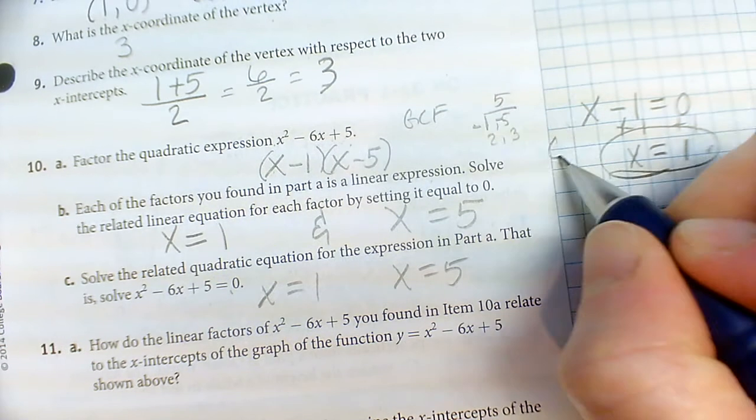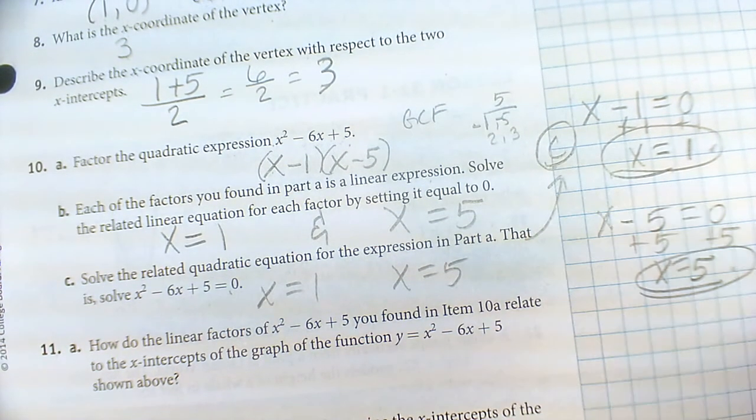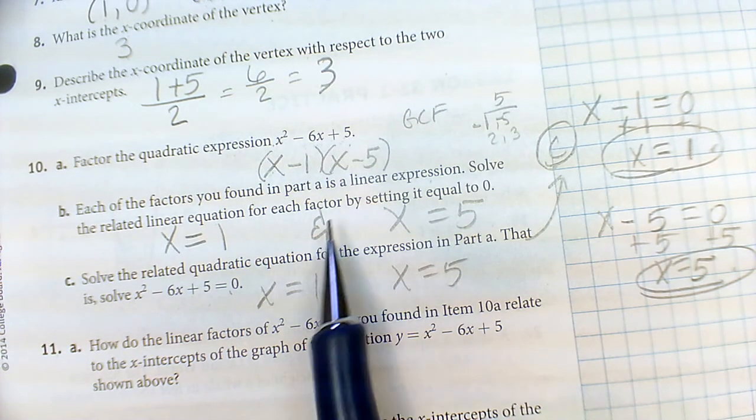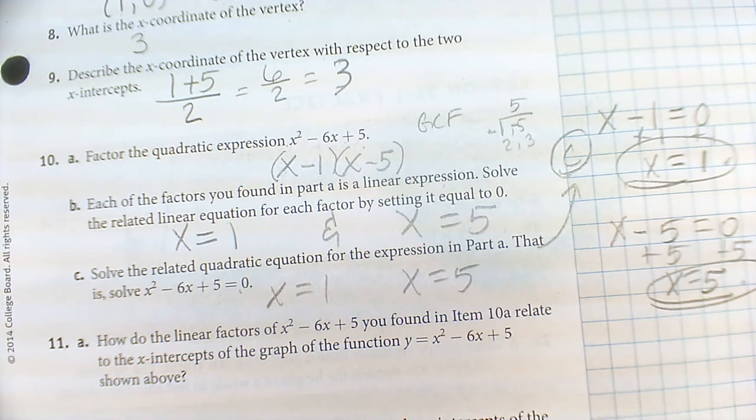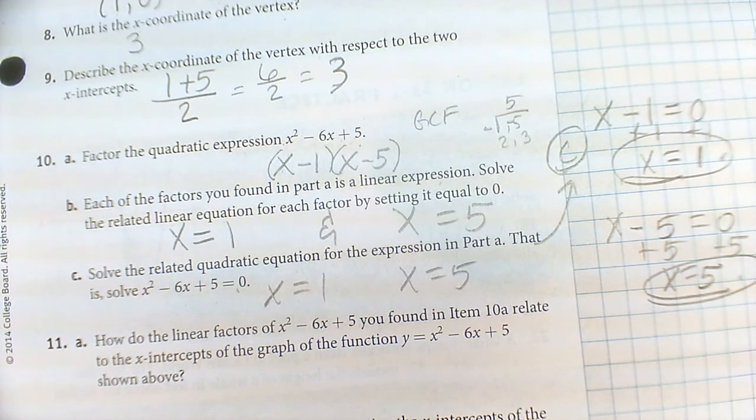Okay, sorry. This is part C right here where we actually solved. In part B, it just told us to set them equal to 0. And then now in part C, it wants us to solve. Okay, so we got a little bit ahead of ourselves. And by we, I mean me. All right, sorry about that.